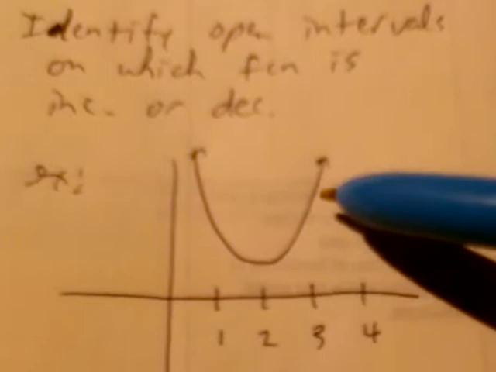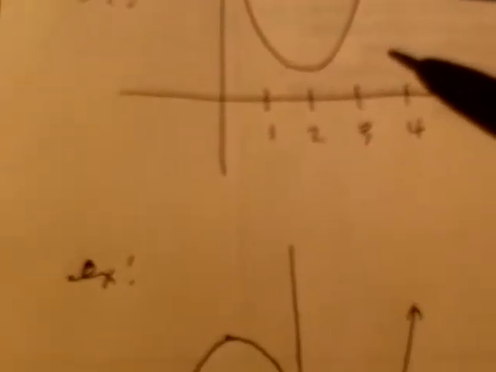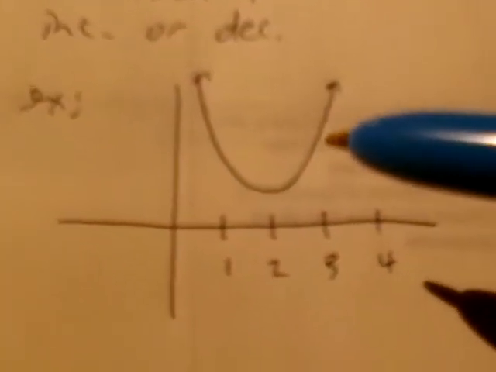Here we have your basic quadratic function, and we can see that there is a minimum point at x equals 2. And so we can see that the function is decreasing from negative infinity to 2, and it's increasing from 2 to positive infinity. And so we need to identify those intervals, and so here it is.